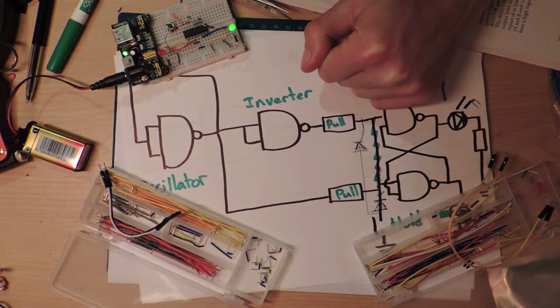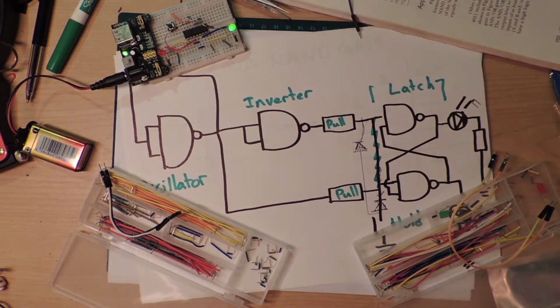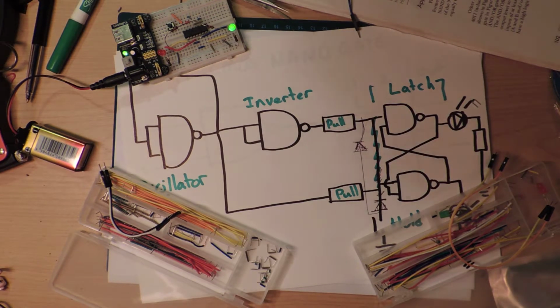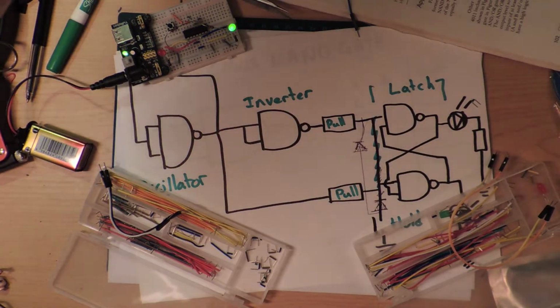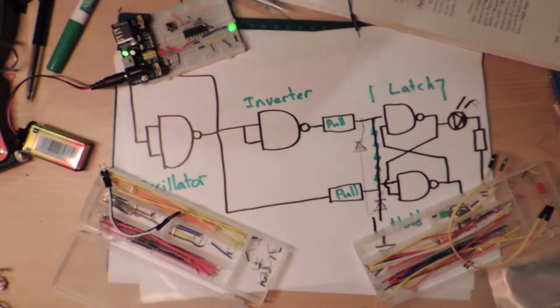I'm not too sure if there's anything I can do about that, except maybe try putting some diodes in to fix it. Where did I put my big box of diodes? I probably should have got them out before I started this. Where are they? Here they are. Here's a big pile.